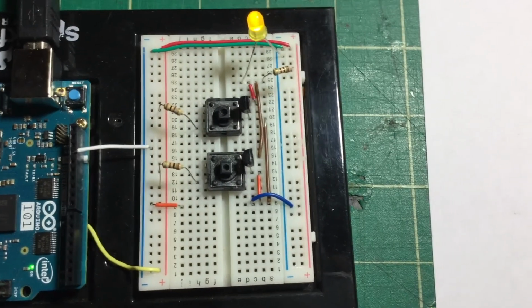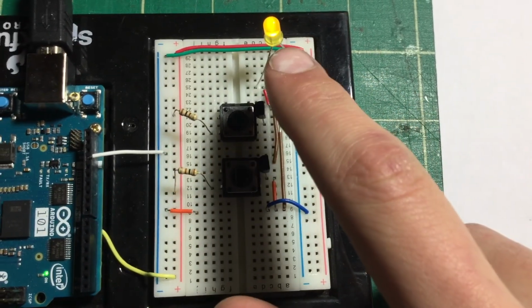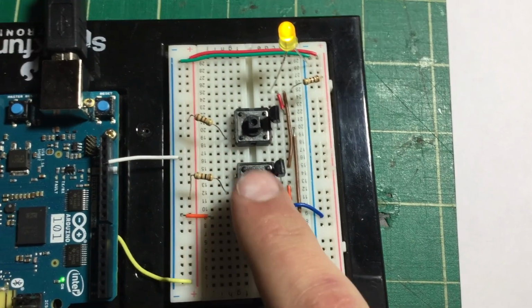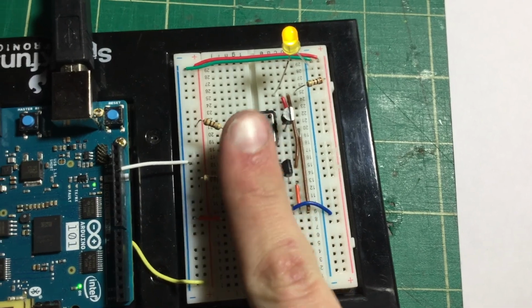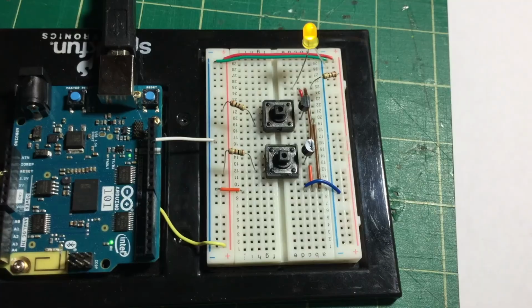And here is the circuit. You can see our A and B inputs and then our LED output. The LED is currently on because both switches are 0, but if I hit either switch, the LED turns off, and if I hit both switches, it turns off.